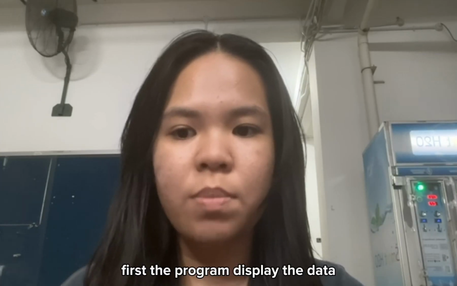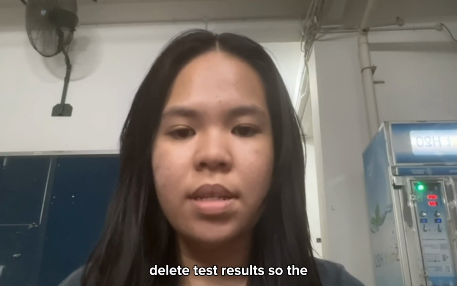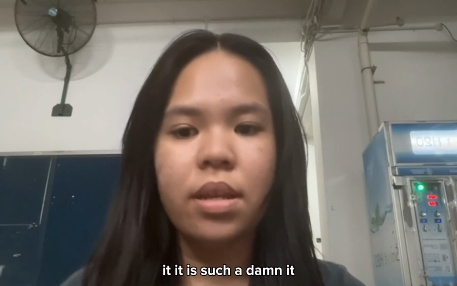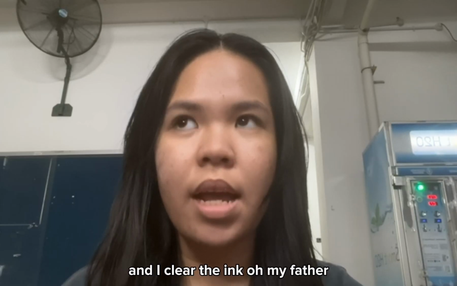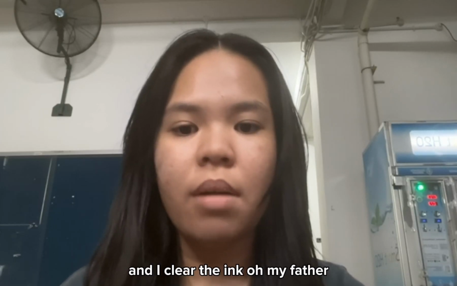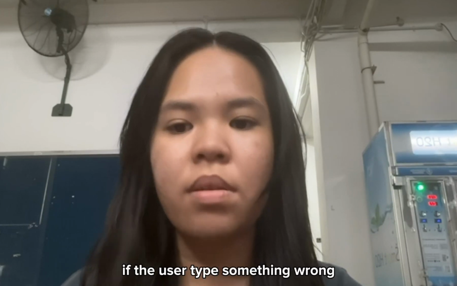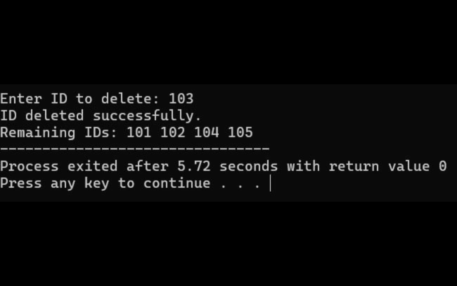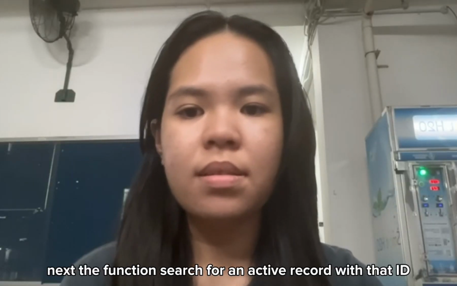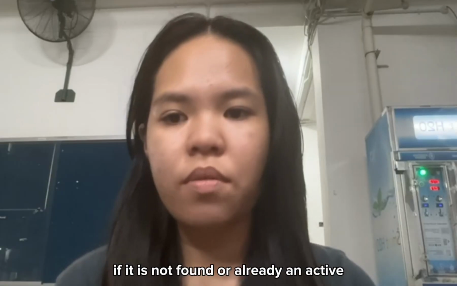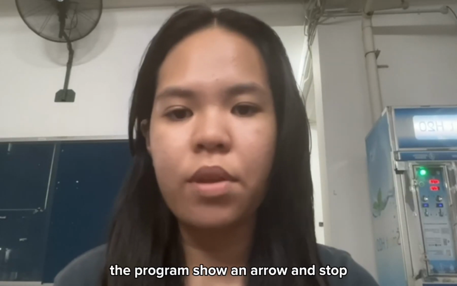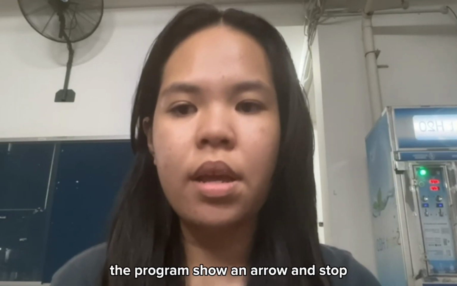First, the program displays the title delete test results so the user knows they are in the delete section. Then it asks the user to enter the record ID, and I clear the input buffer to avoid errors if the user types something wrong. Next, the function searches for an active record with that ID. If it is not found or already inactive, the program shows an error and stops.